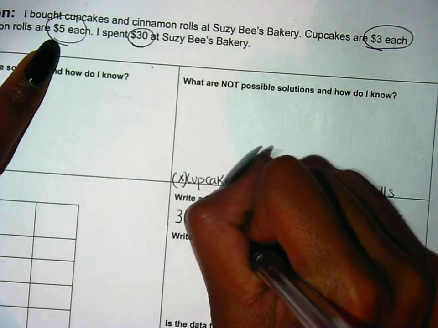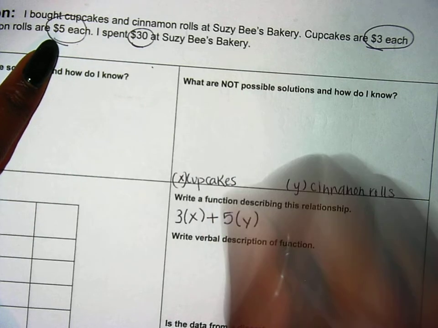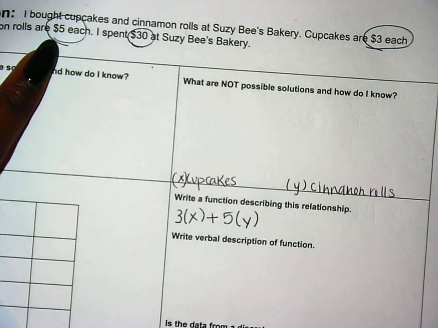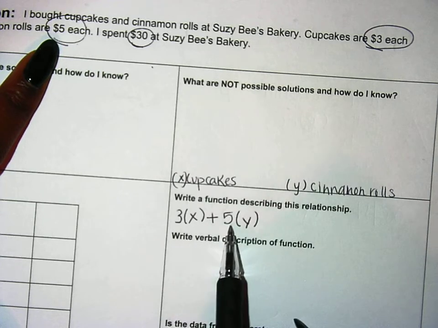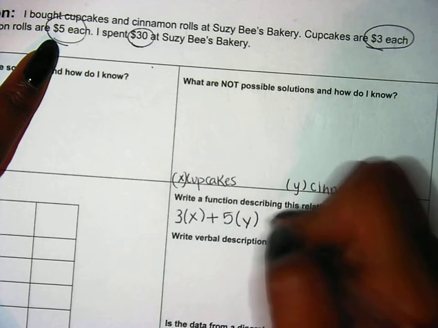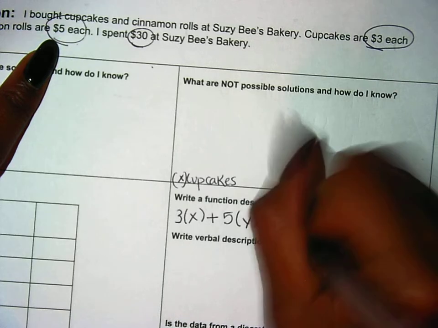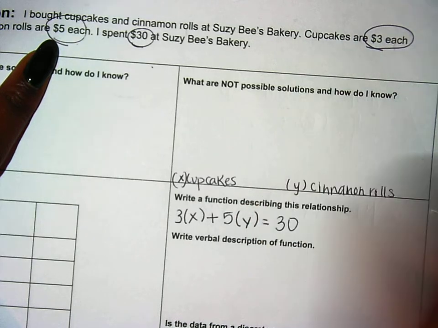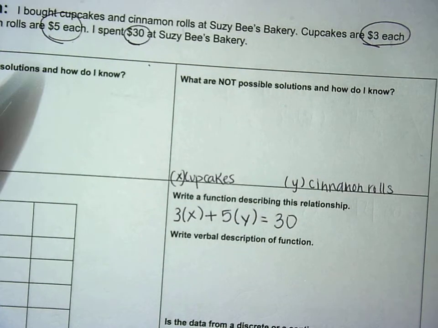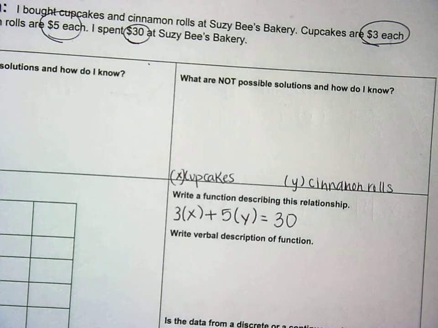So $5 per cinnamon roll will be written as 5y. $3 times the number of cupcakes plus $5 times the number of cinnamon rolls is equal to our total, which is 30. That's the easy part. All we did was write an equation for the situation that they gave us.